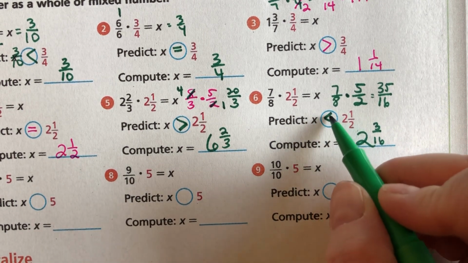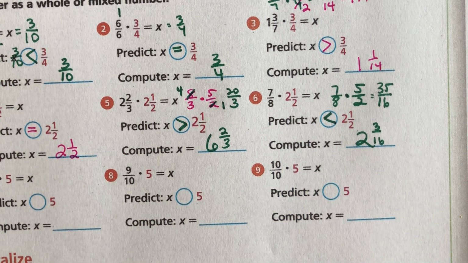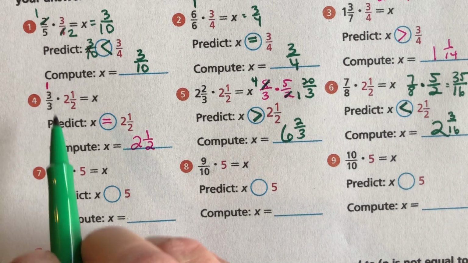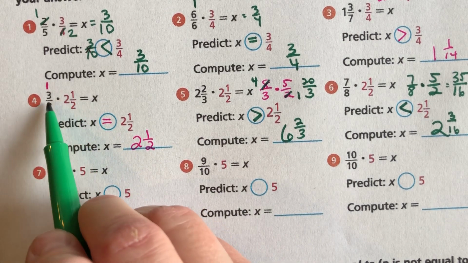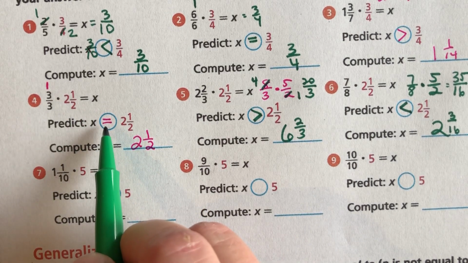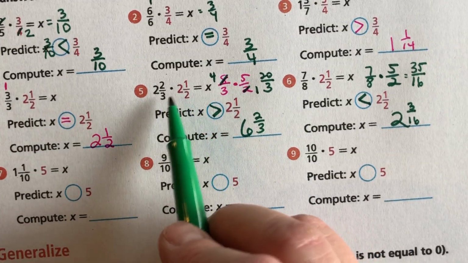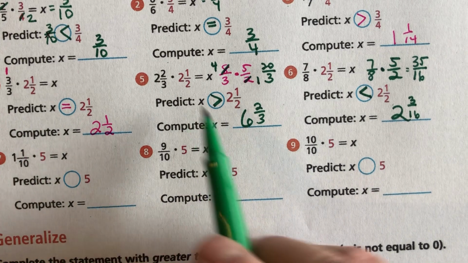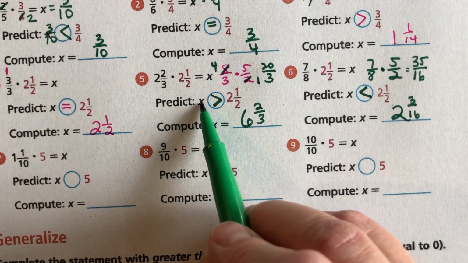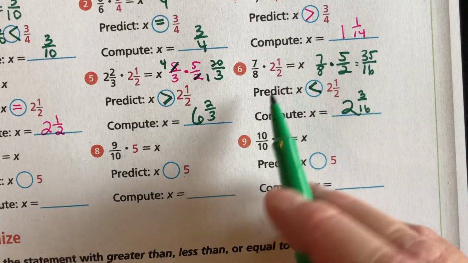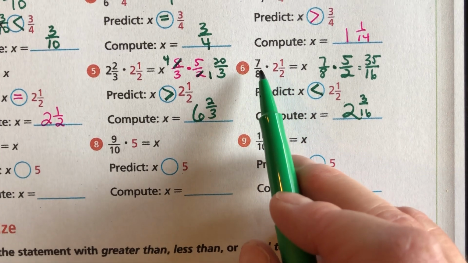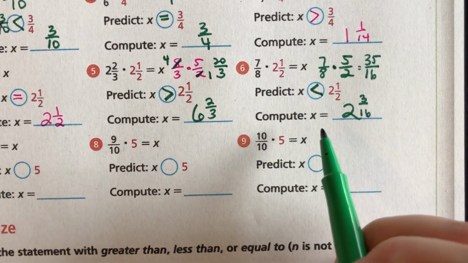So if you made the prediction that x was less than 2.5, you would be correct. Now let's take a look at what we just saw. I saw that when I multiplied a fraction by 1, it stayed the same. My answer was equal. I noticed that when I multiplied by something that was greater than 1, the product was greater. And I noticed when I multiplied by something less than 1, the product was less.